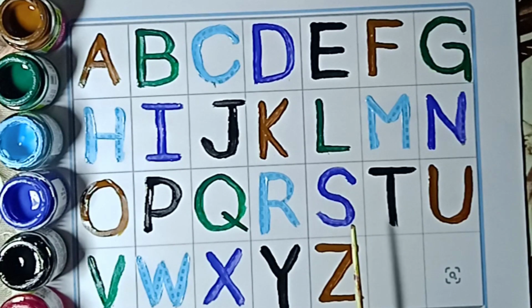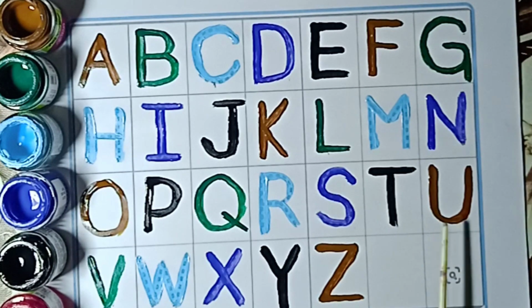Violet color S, black color T, brown color U, green color V, sky blue color W, violet color X, black color Y, and brown color Z.